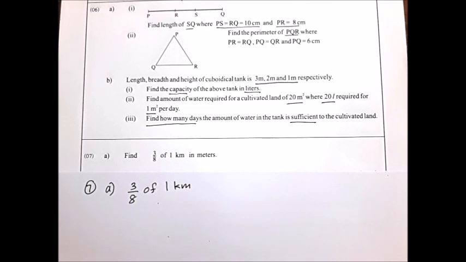Let's start 7th question, part A. Find 3/8 of 1 kilometer. Of means multiplication. Convert this 1 kilometer into meters. It is 1000 meters. Now cancel 8 and 1000. Here 1 and here 125. 125 multiplied by 3, 375. Write the unit. Unit is meters. This is the answer.